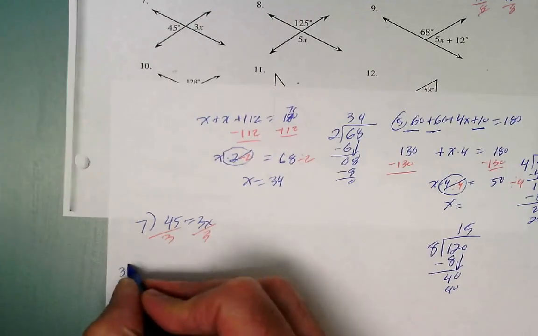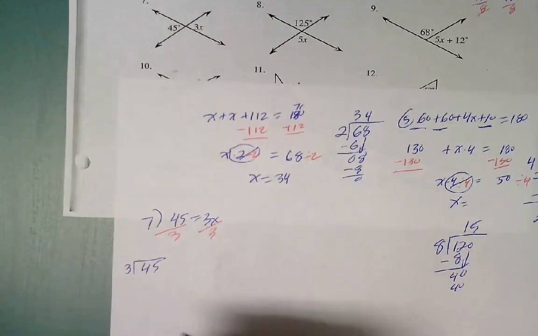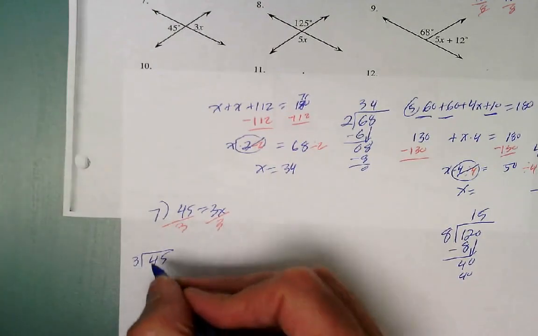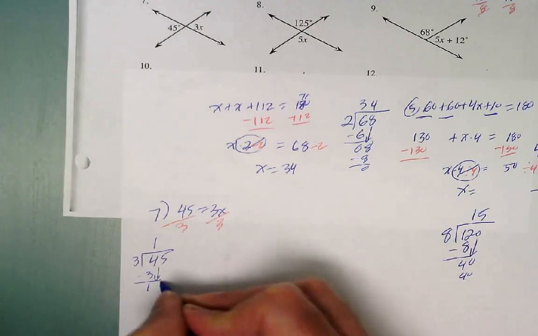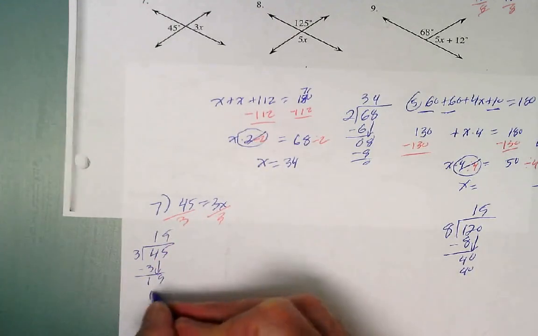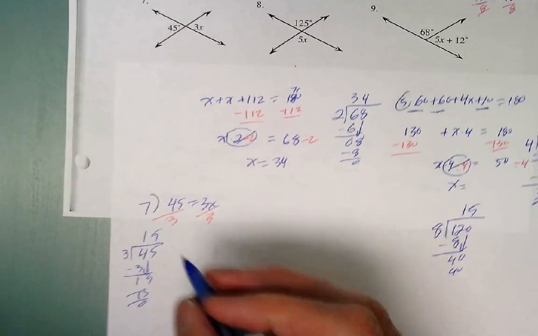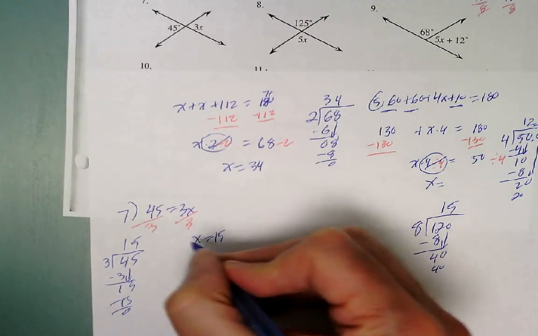If you do it this way, some of you know because of the clock, right? But if you don't know, you say 3 goes into 4 once. 1 times 3. You just do the work if you know the steps. And 3 goes into 15 5 times. Perfect fit. So on number 7, x equaled 15. Put a box around that. Box around all your work, right?